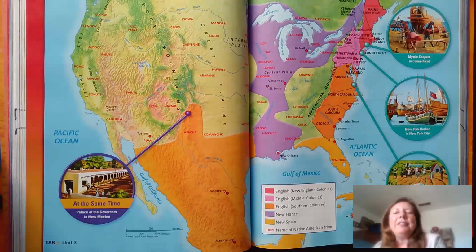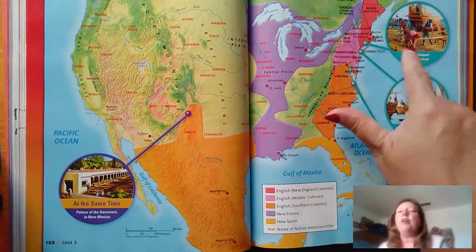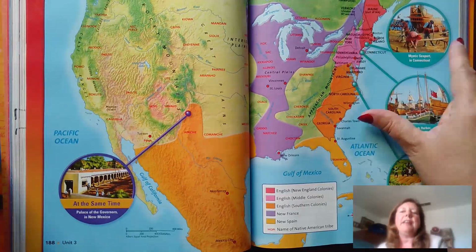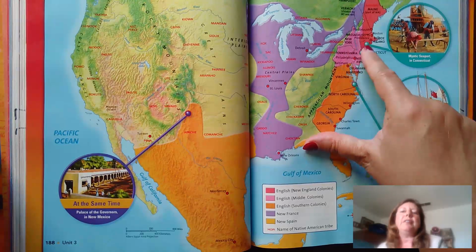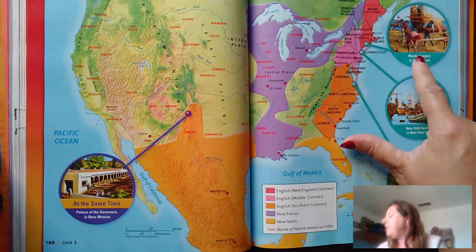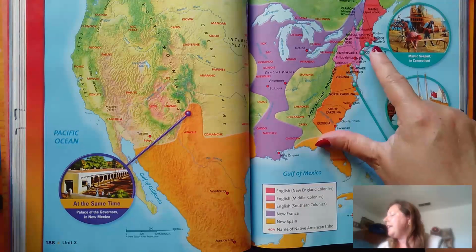What you're listening to now is an English folk song by Ralph Vaughan Williams, and that would have been taken over in some of the music that would have been brought from England over to like New England and these areas over here. Right now they're showing you the Mystic Seaport in Connecticut.